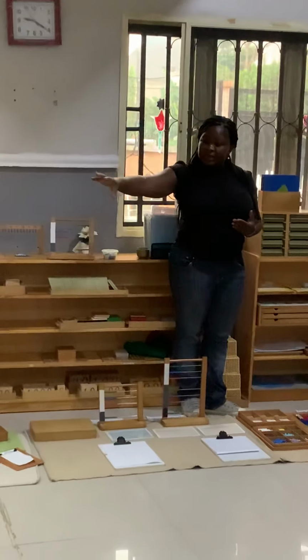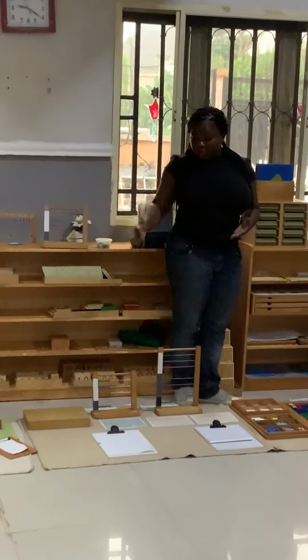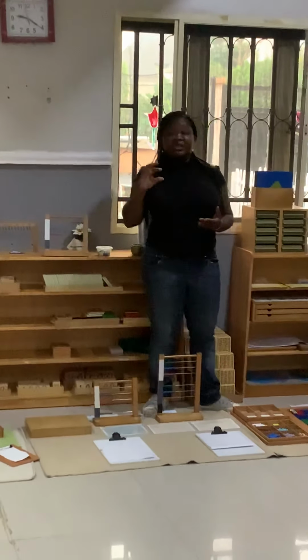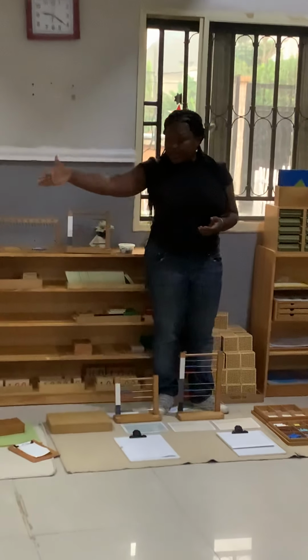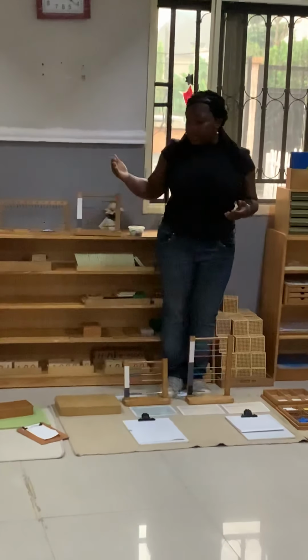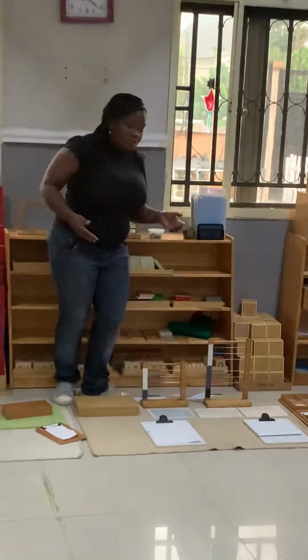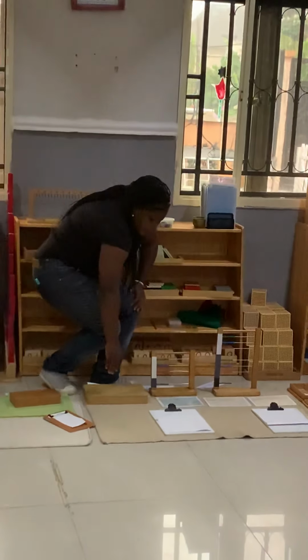So the materials are good for them for the age. As they come up, you take it a bit away from them. That's my job. So I will go ahead and use the golden beads and introduce the concept of division. But then, after I'm done, I go back. This time around, start off with the stamp game.